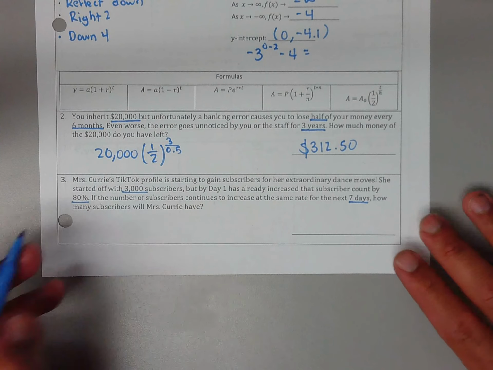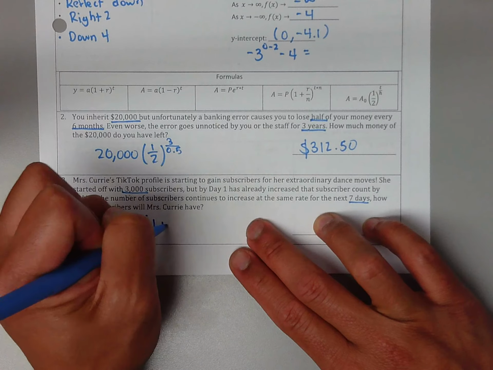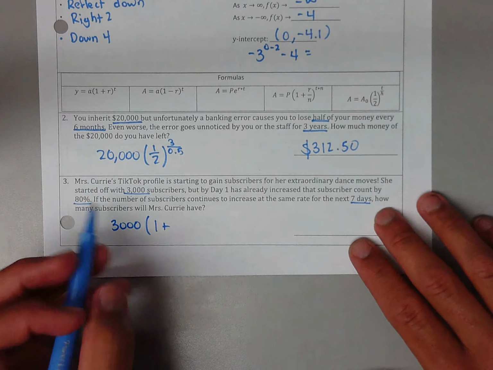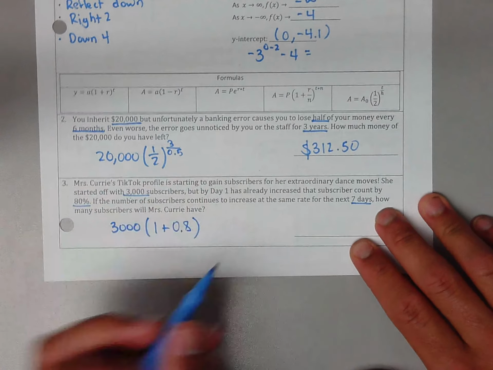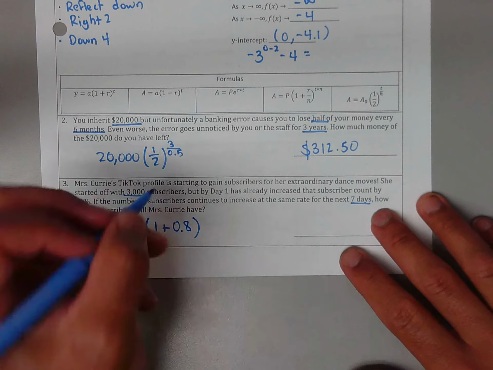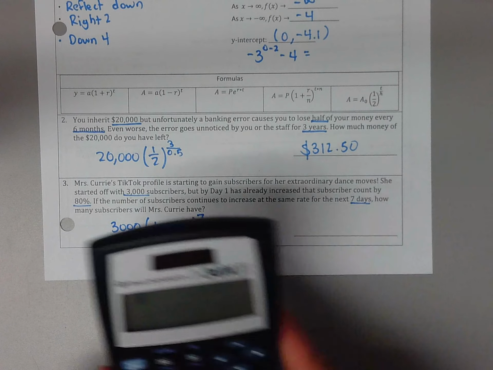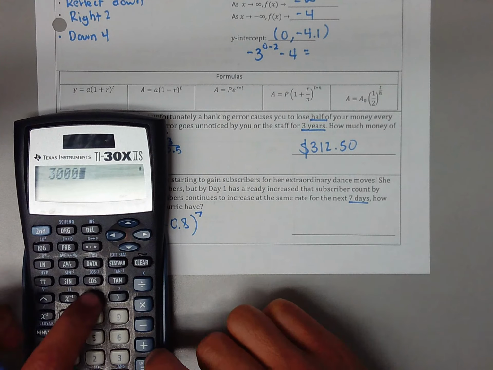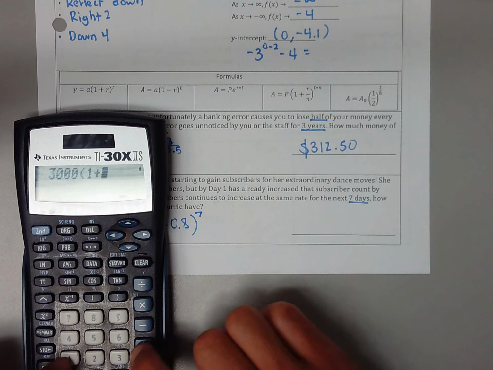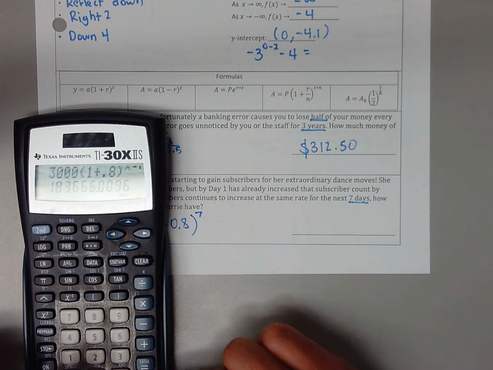So it tells us we start with 3,000, so that's our A. 1 plus our rate as a decimal, that's going to be 0.8. And then all of that raised to, well, they tell us 7. So entering that into your calculator, 3,000 multiplied by 1 plus 0.8, all of that raised to the 7th power.